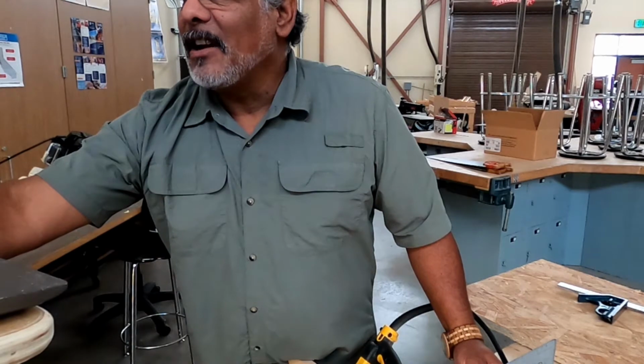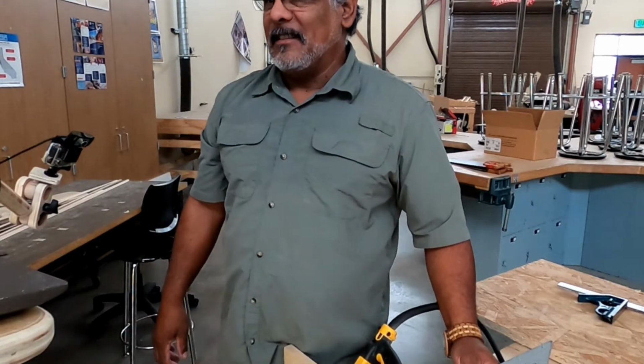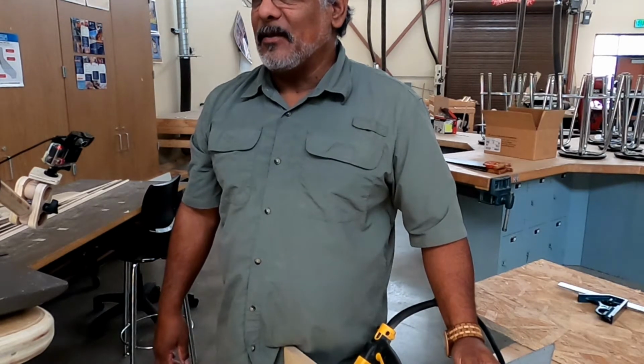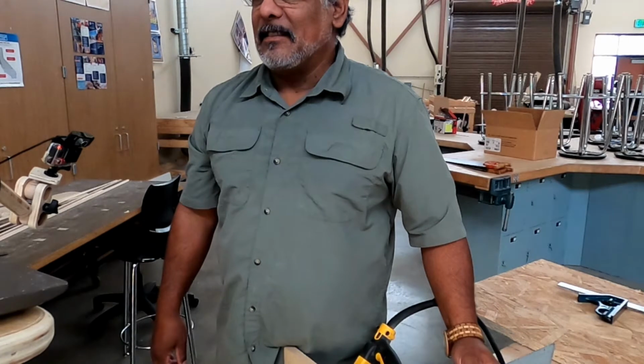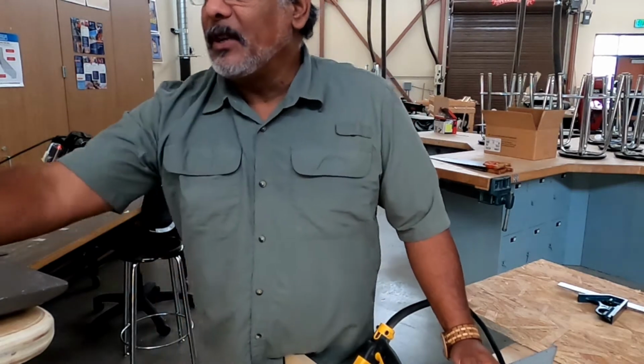A triangle is not correct. A protractor is not correct. An angle rule is not correct. Still waiting. I don't see anybody who's put it in right yet.